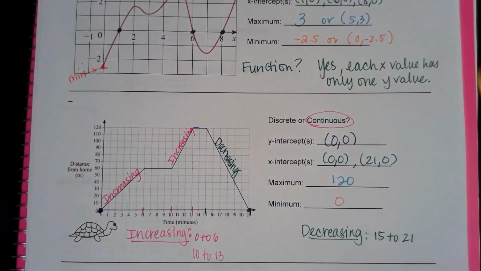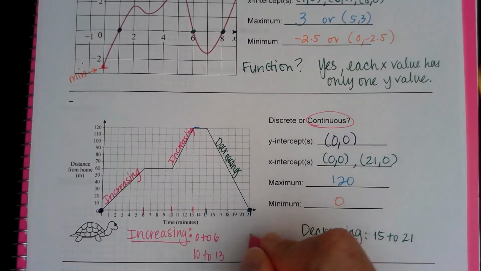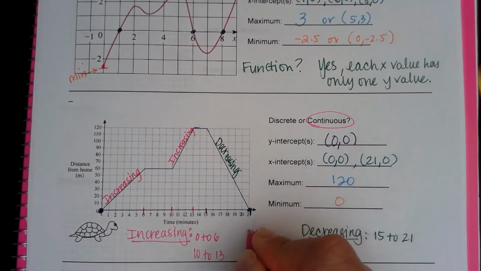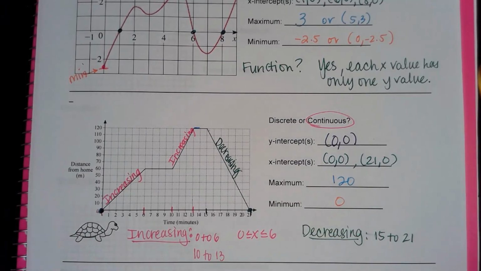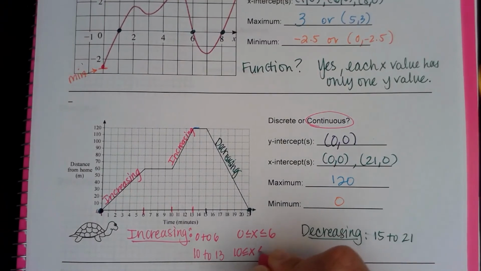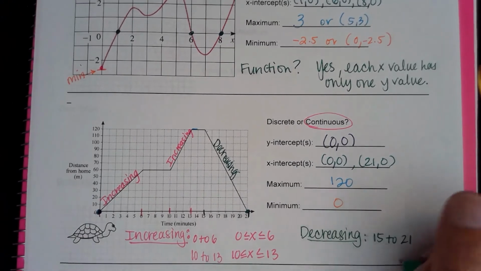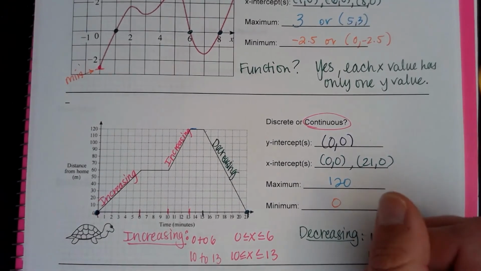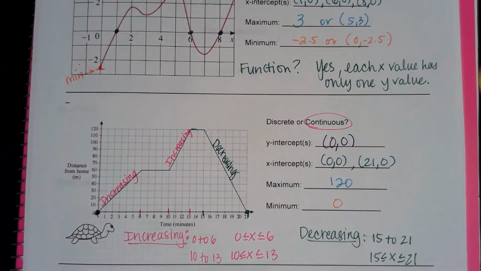So to write that in inequalities, this is the x values, right? So between x is 0 to 6, it was increasing. And again, from 10 to 13. And then it was decreasing when x was between 15 and 21.